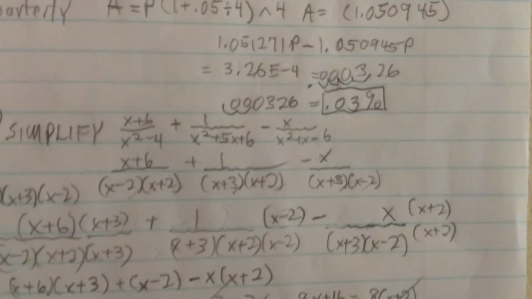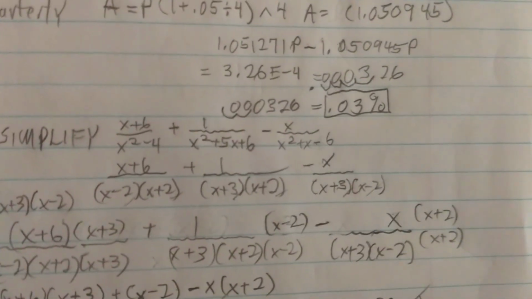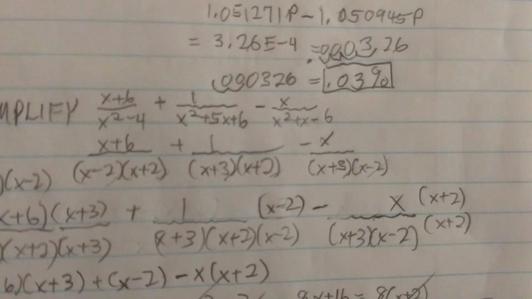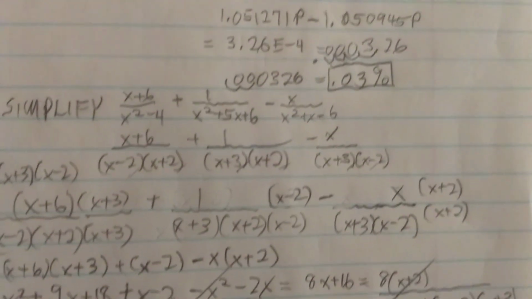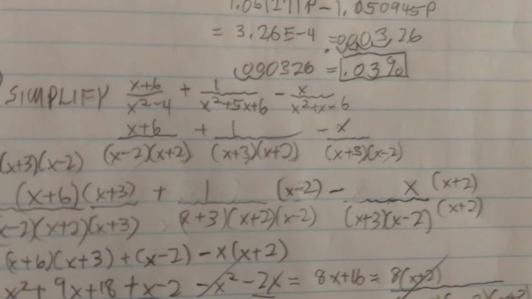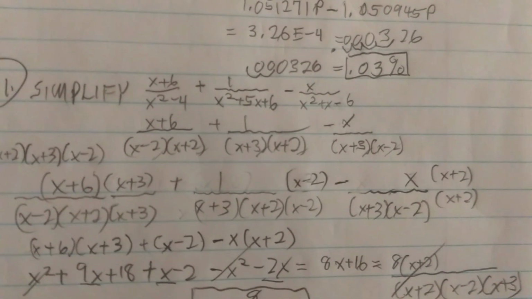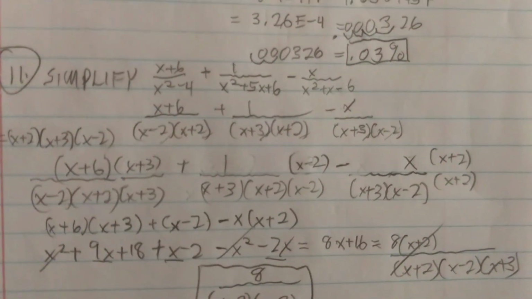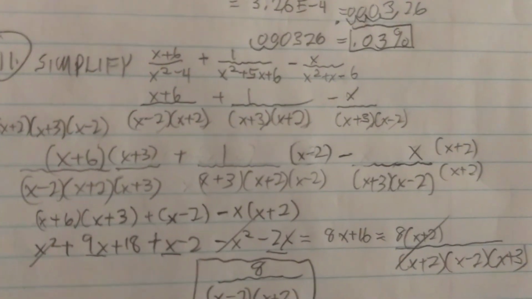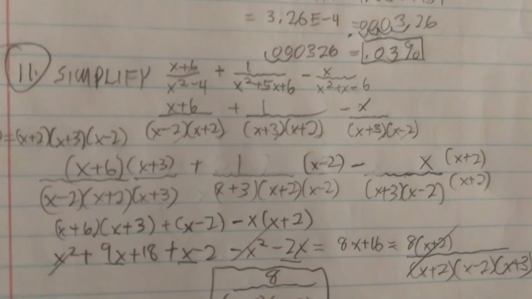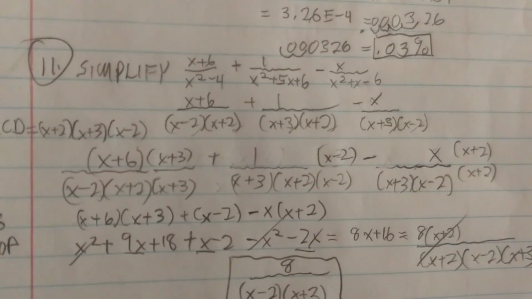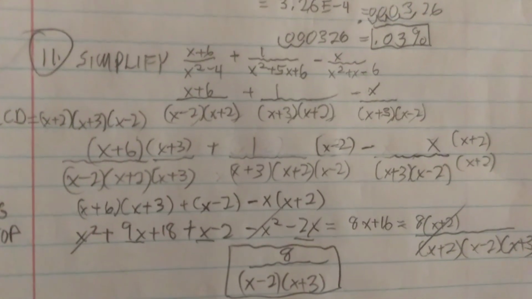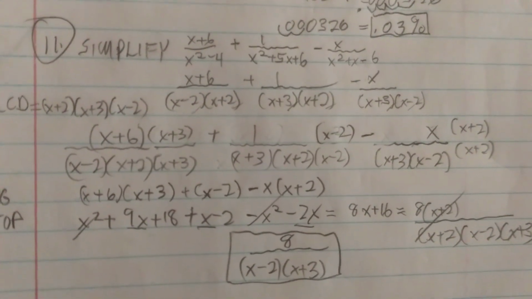So now I can subtract the amounts of P from the continuous: 1.051271P minus 1.050945P. And I get this thing on the calculator that looks a little weird, but it's 3.26 e minus 4, which just means take the decimal and shift it left 4 places, as I'm showing here to the right. So that gives me 4 shifts to the left, 0.000326, and to become a percent it gets shifted right twice, so that makes it 0.03%.